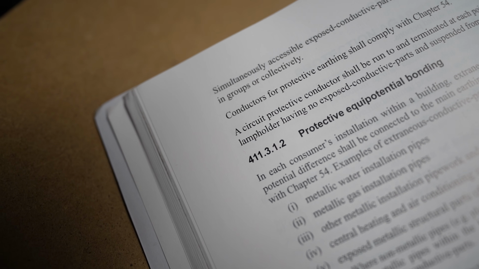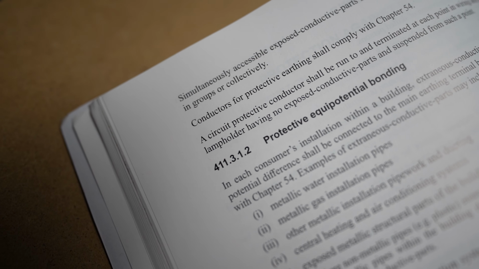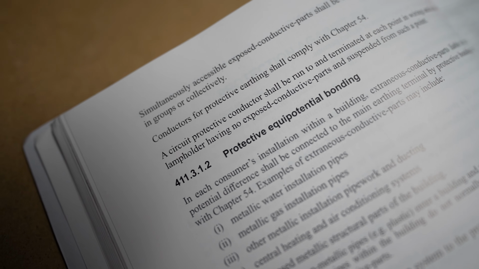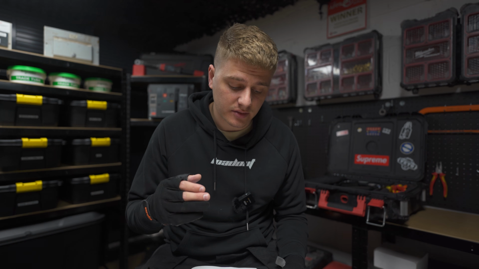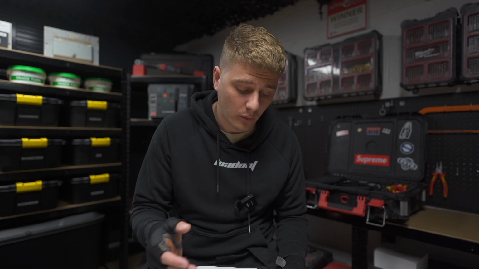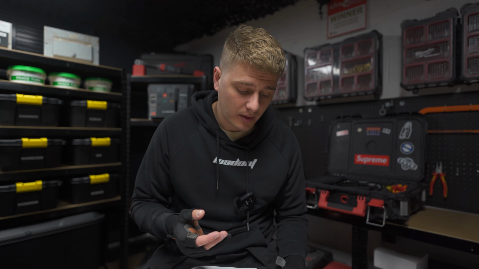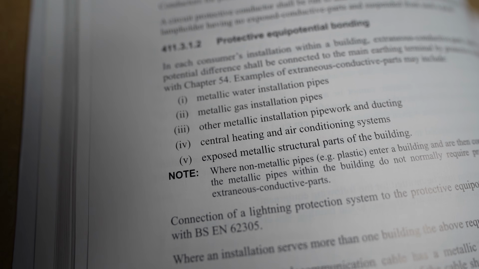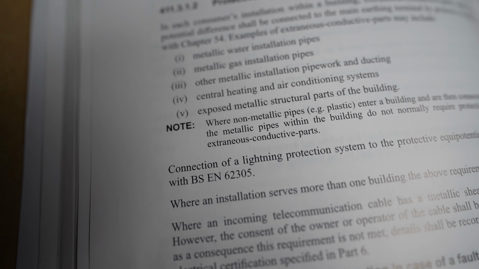The regulation states, in each consumer's installation within a building, extraneous conductive parts liable to introduce a dangerous potential difference shall be connected to the main earthing terminal by protective bonding conductors complying with Chapter 54. Examples of extraneous conductive parts may include metallic water pipes, metallic gas installation pipes, other metallic installation pipework and ducting, central heating and air conditioning systems, exposed metallic structural parts of the building.